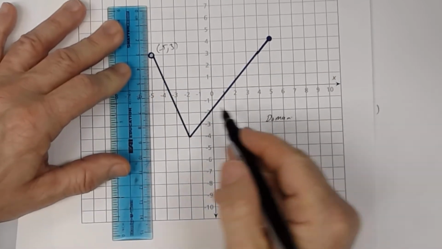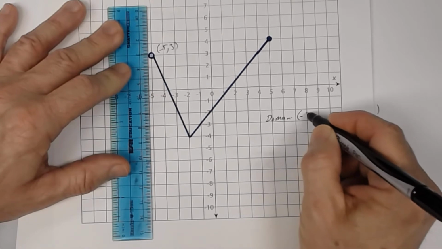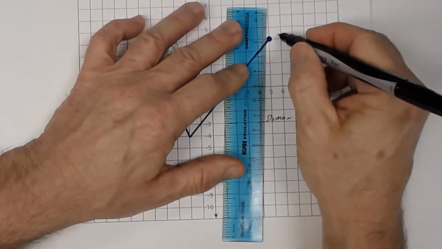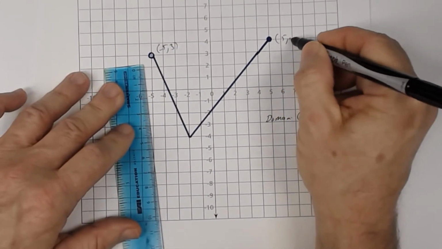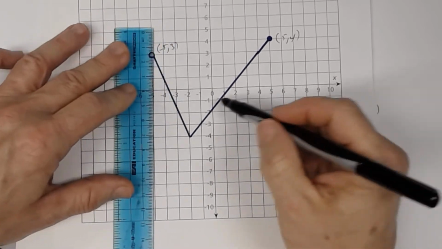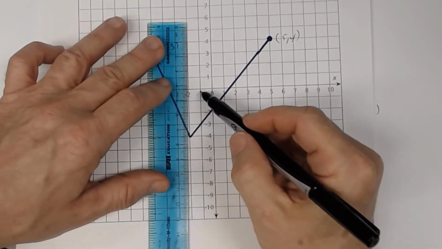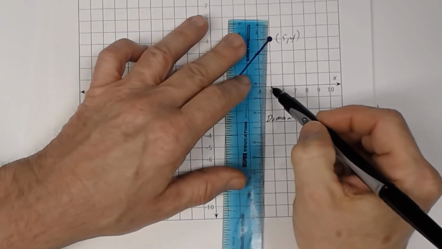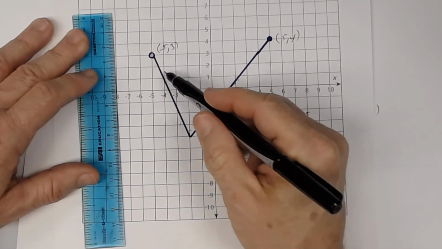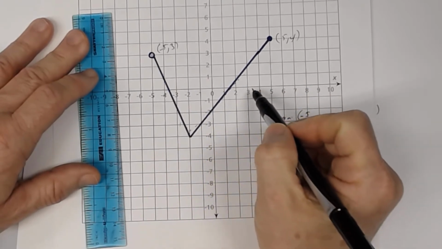And so my domain, I'm going to start at -5, parentheses, since that's an open circle, comma, all the way, and this is where it stops right here, and that's the point 5, 4. So every real number in the interval -5 to 5 will have a point on the graph. Every point on the graph will have an x coordinate that's between -5 and 5.